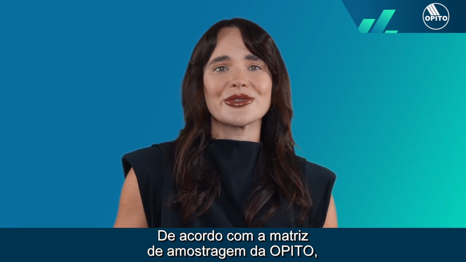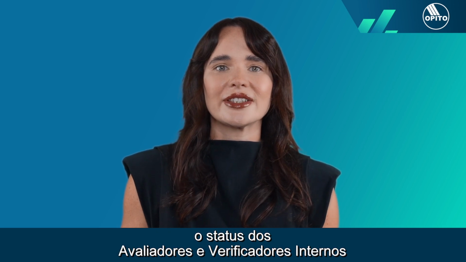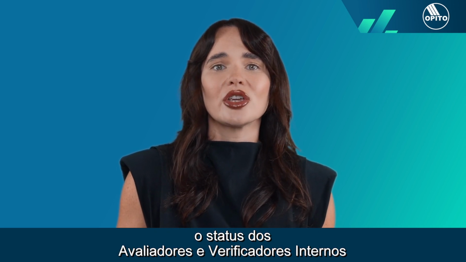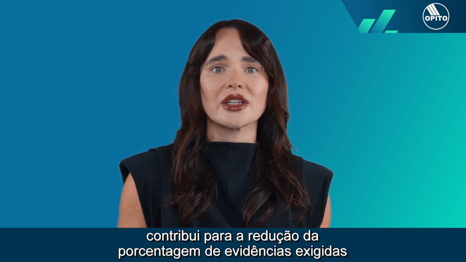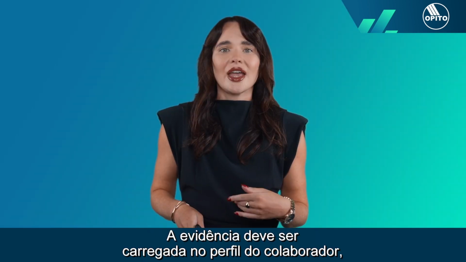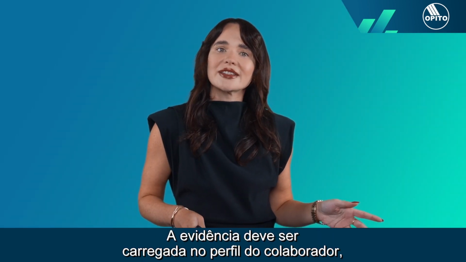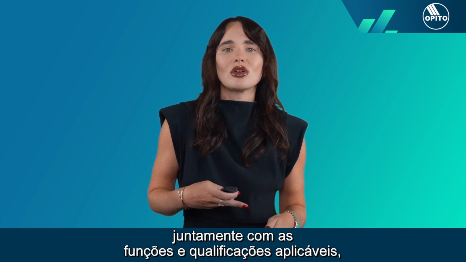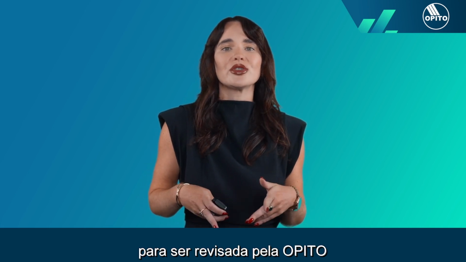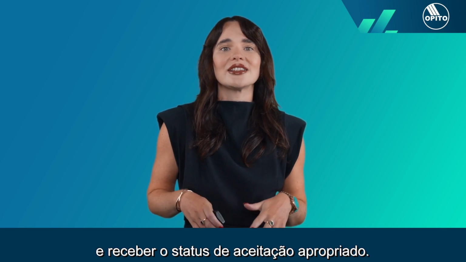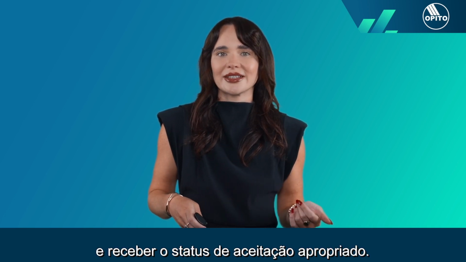In line with OPITO's sampling matrix, the status of assessors and internal verifiers contributes towards reducing the percentage of evidence required at the point of sampling. Evidence must be uploaded against the staff member's profile, alongside the applicable roles and qualifications in order to be reviewed by OPITO and allocated the appropriate acceptance status.